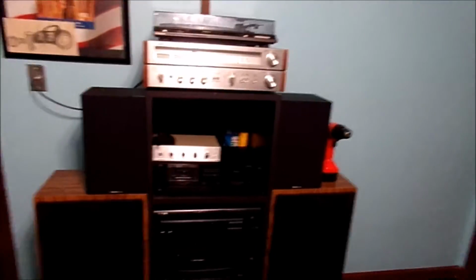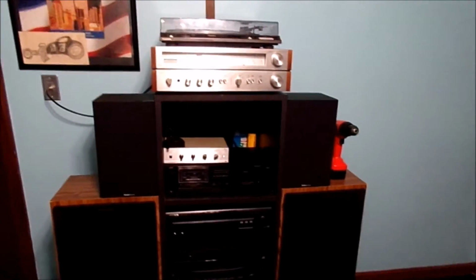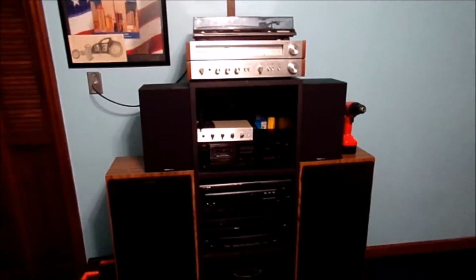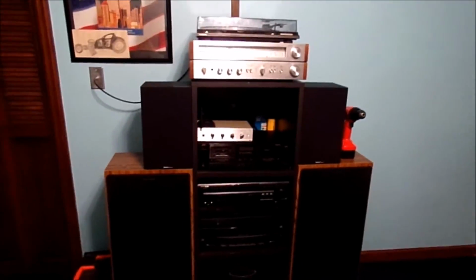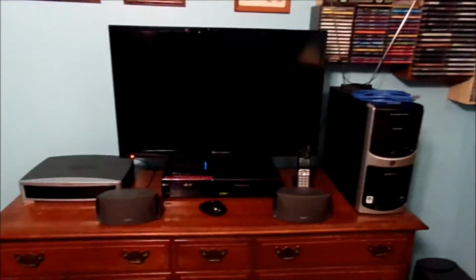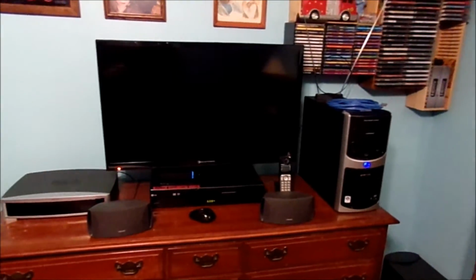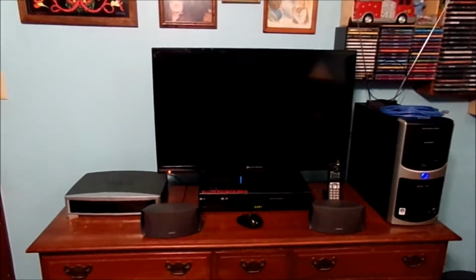Over here, this is my stereo equipment. This does not use the internet at all. It is not internet accessible because it's old school stuff. If you slowly pan over here, we have my Bose unit, my TV, and of course my VCR and DVD combo. That does not use the internet.